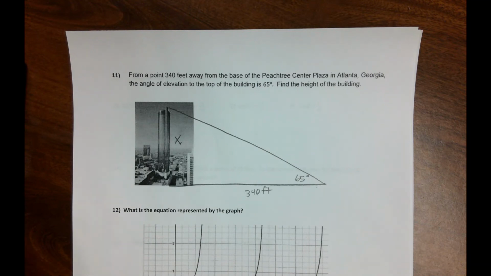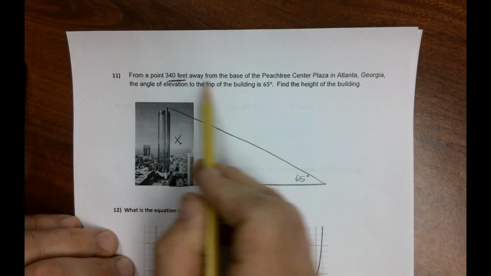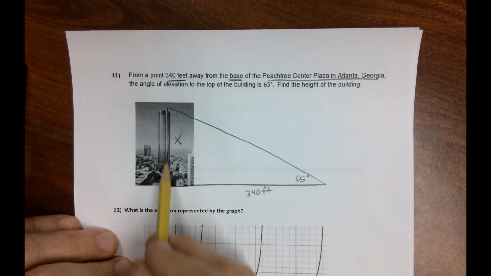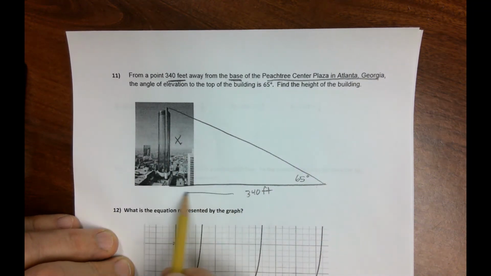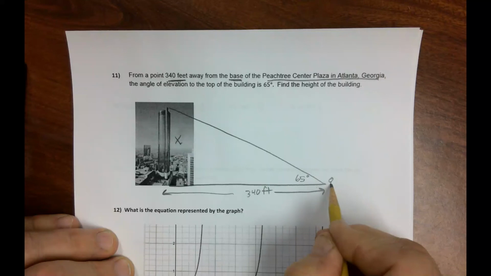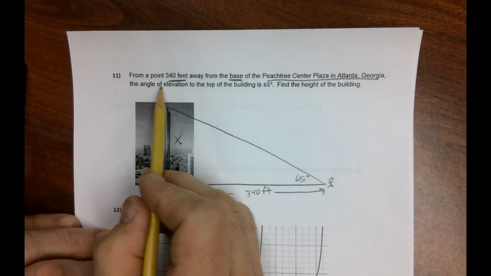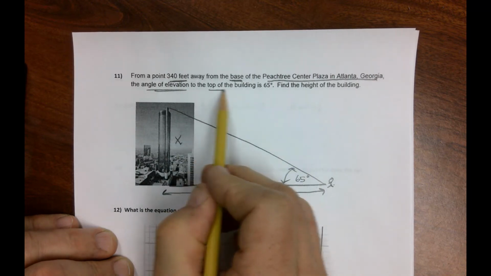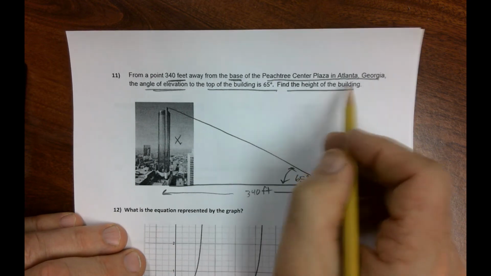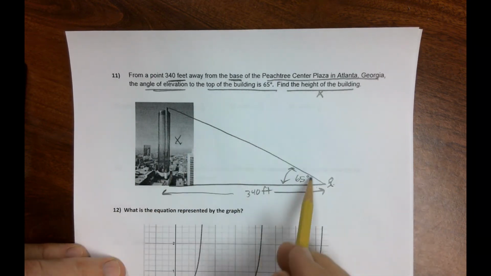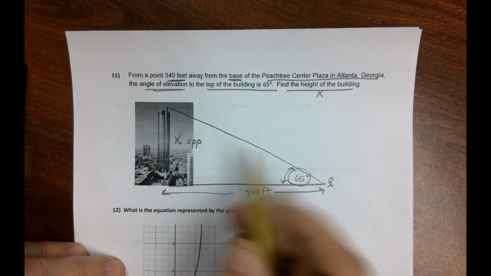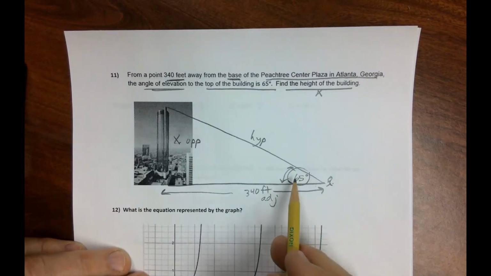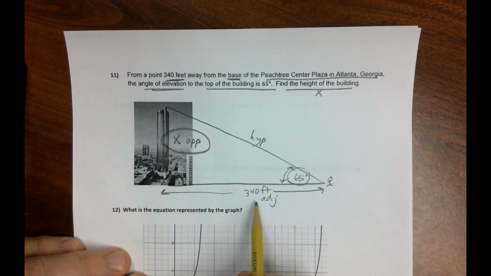Okay, number 11. From a point 340 feet away from the base of the Peachtree Center Plaza in Atlanta, Georgia. So there's the plaza. And there's my 340 feet away. So this is our position right here. It says the angle of elevation, which is right here from your perspective, to the top of the building is 65 degrees. Find the height, which I've labeled as X. Well, if this is my reference angle, that makes this the opposite. And this has to be my adjacent side because we know that this has to be the hypotenuse. So what trig function involves this and this?